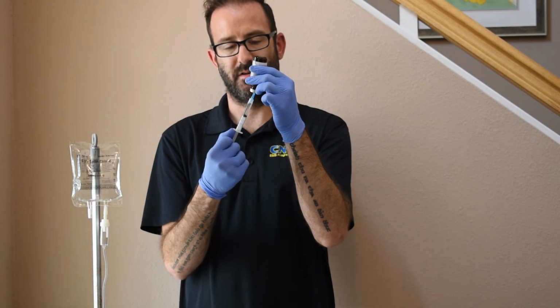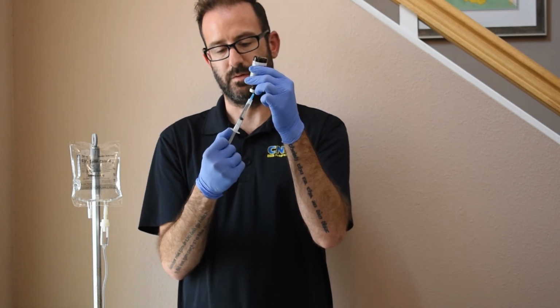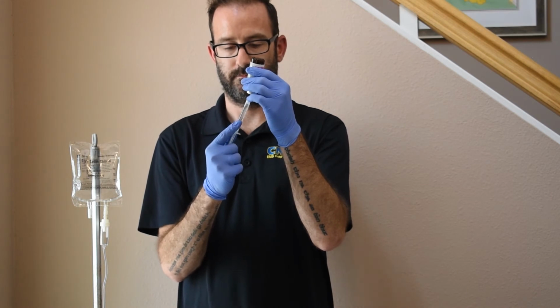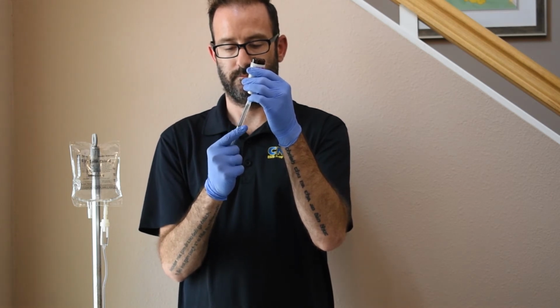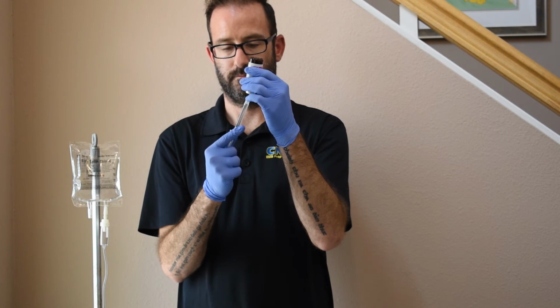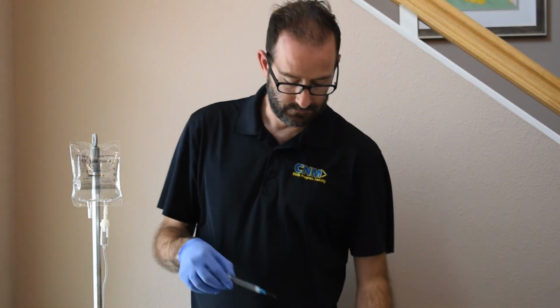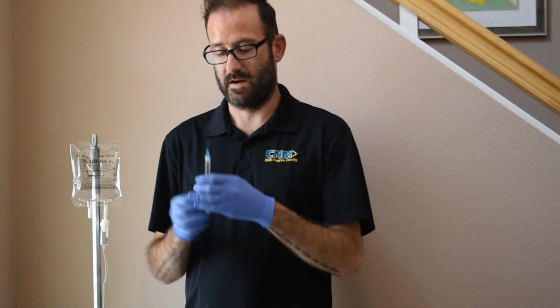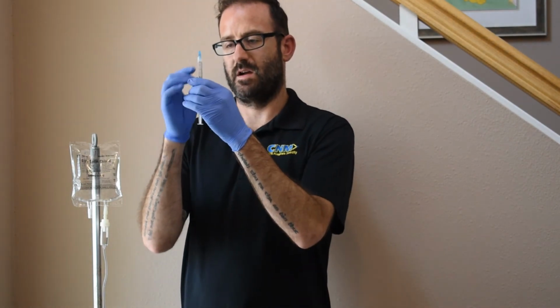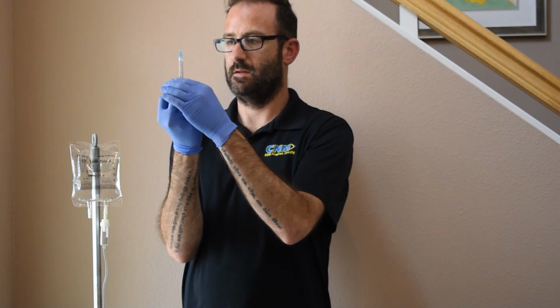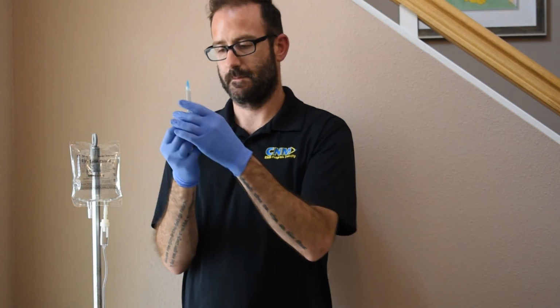If I go too fast, then I'm going to get a lot of air bubbles as I'm pulling the fluid back. Okay. I'll place my vial down. I'm going to get all of my air bubbles to the top. I'm going to dispel any of the air.